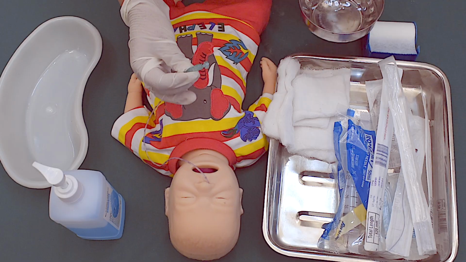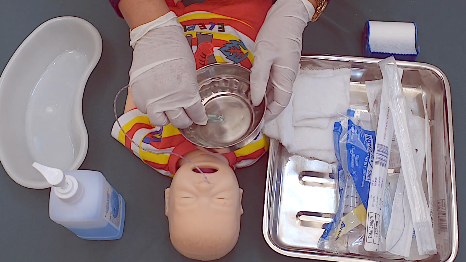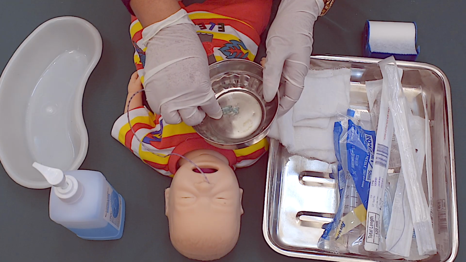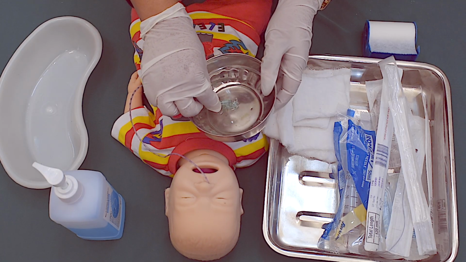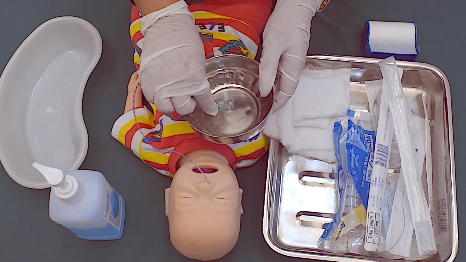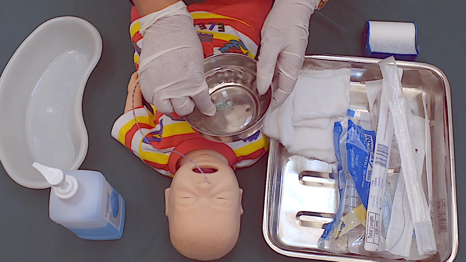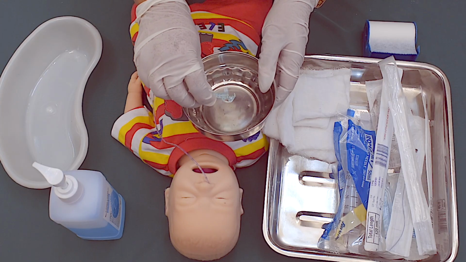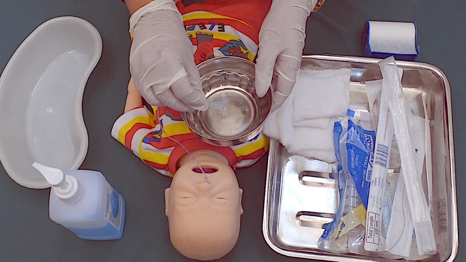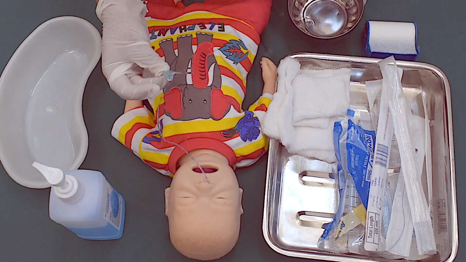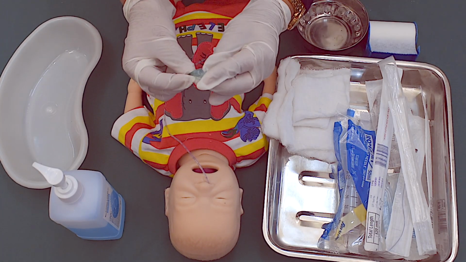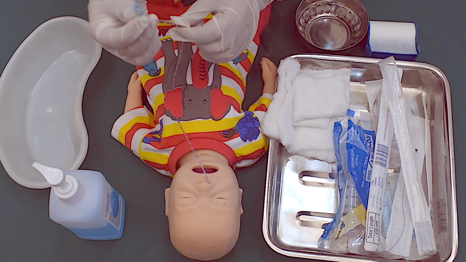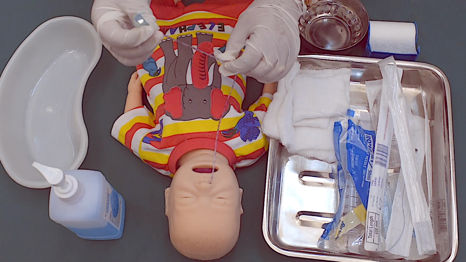If the tube is in the stomach, there will be hardly 1 or 2 bubbles coming out if we dip the tip of the tube in a bowl of water. If we see a gush of air bubbles coming out through the tube, that means the tube is in the trachea and this tube is to be pulled out immediately. Clamp the tube and close it. This tube is in the stomach.